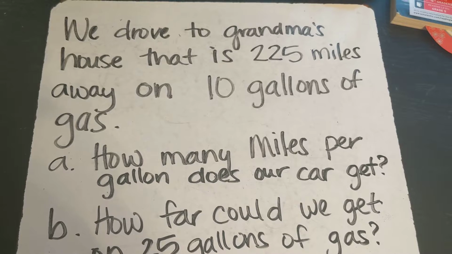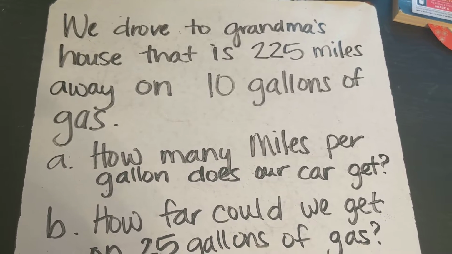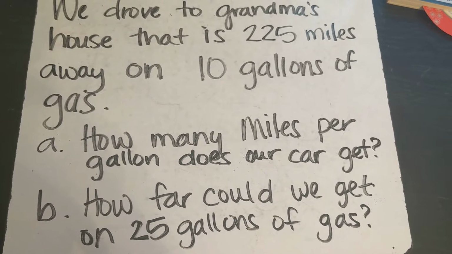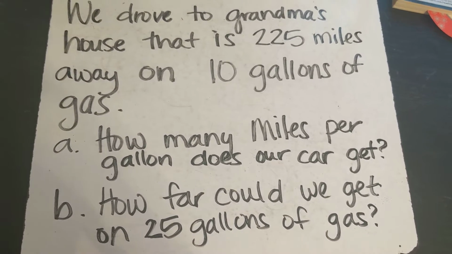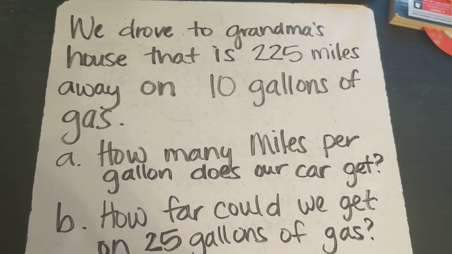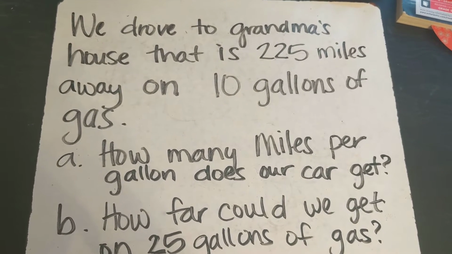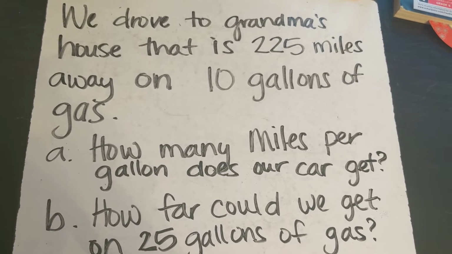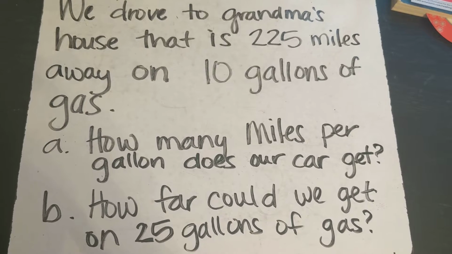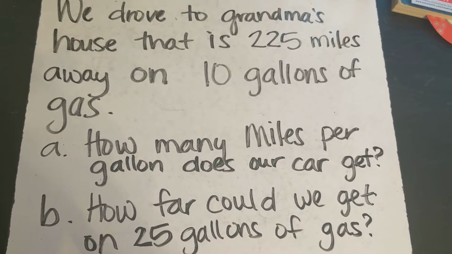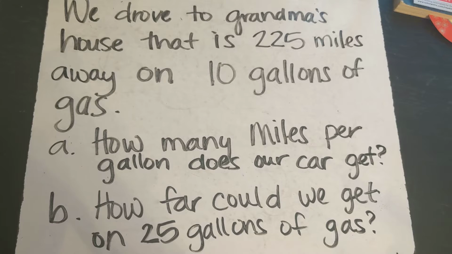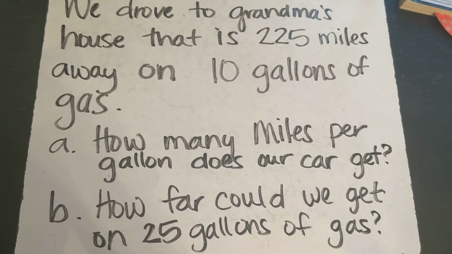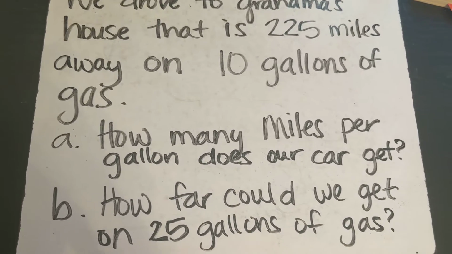We drove to grandma's house that is 225 miles away on 10 gallons of gas. So one question we're going to answer, A, is how many miles per gallon does our car get? So how many miles can we go per gallon? Per gallon is that unit rate. So how many miles per gallon for 1 gallon? And B is how far could we get on 25 gallons of gas? B can only be answered when we know how many miles per gallon we get, and then we can take that answer and multiply it by 25. I hope that makes sense.